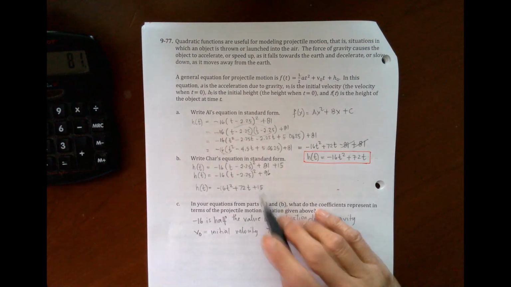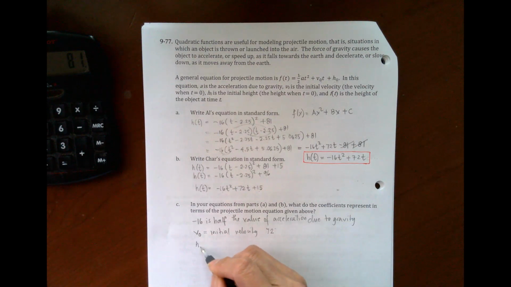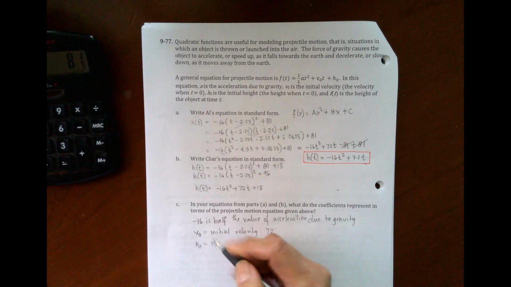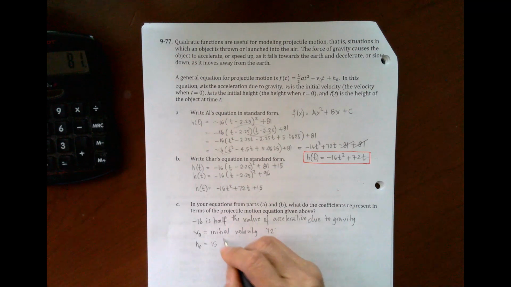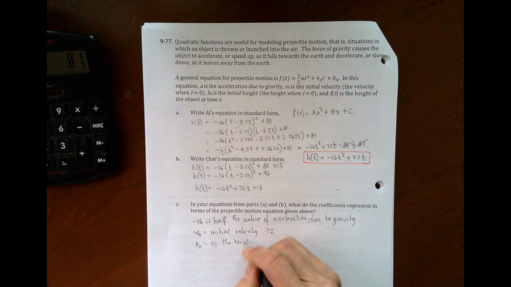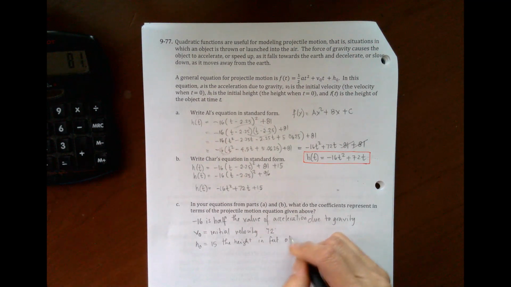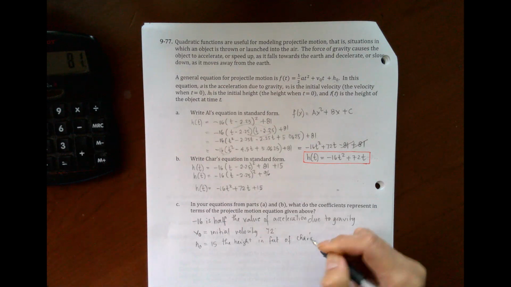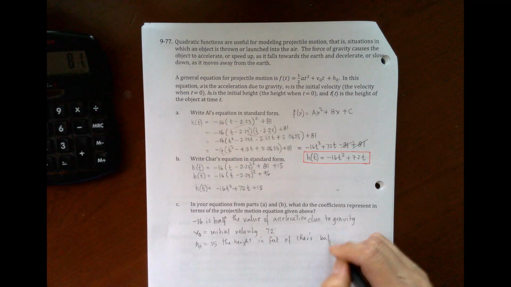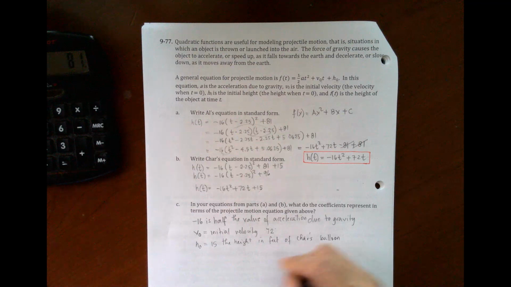But here, h sub 0 is 15. This is the height in feet of Shar's balloon when it was launched.